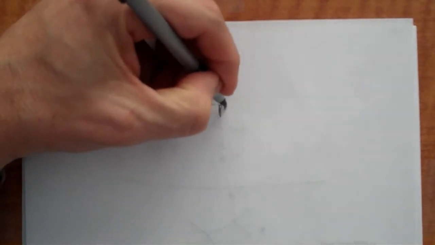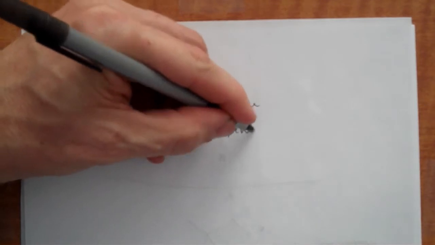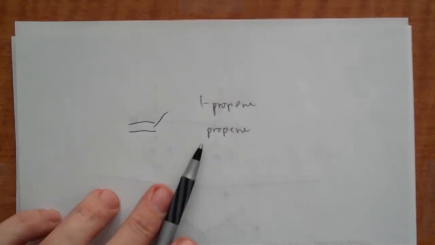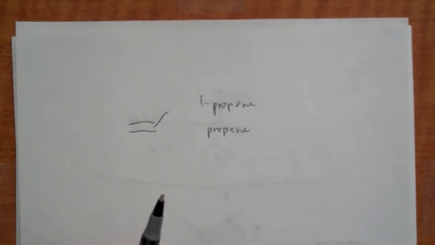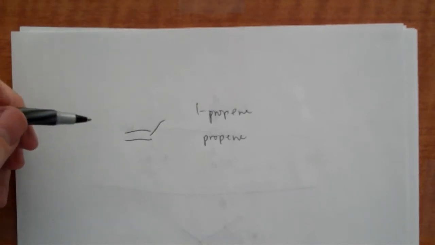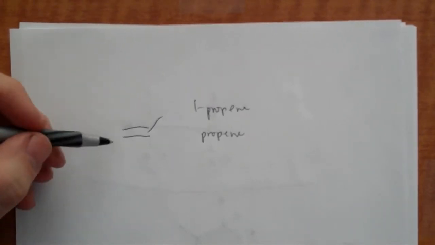So what's the name of this? If you don't know the name, please pause it now and take a second and think about it. What's the name of this? It is 1-propene. Now your textbook may have that as simply propene. Why is the 1 not there? I'm not even sure what your textbook's going to say. It is 1-propene, but how is your textbook going to name that? Maybe this, maybe that. Is it disconcerting? I'm not going to tell you. I'll tell you in class if you ask me.